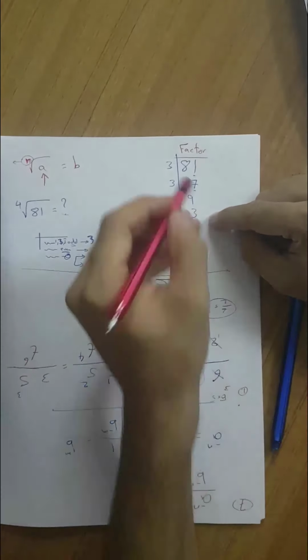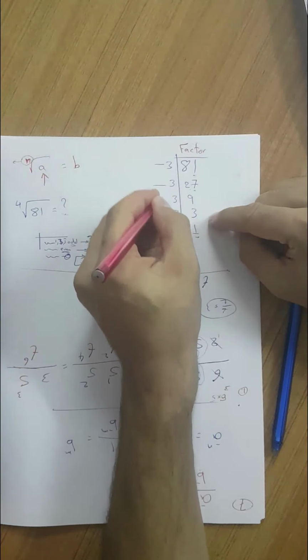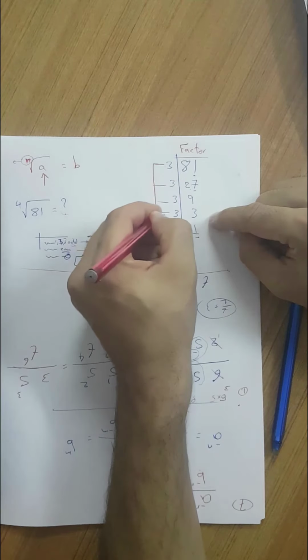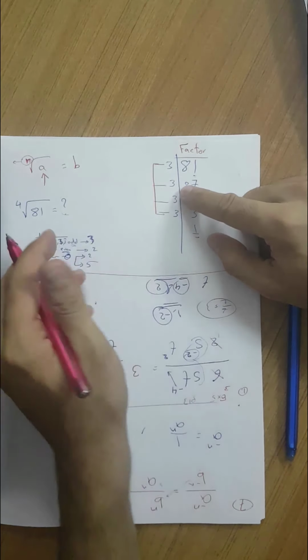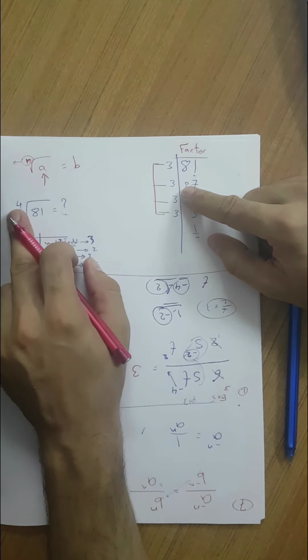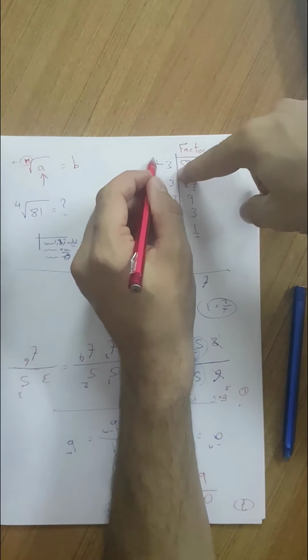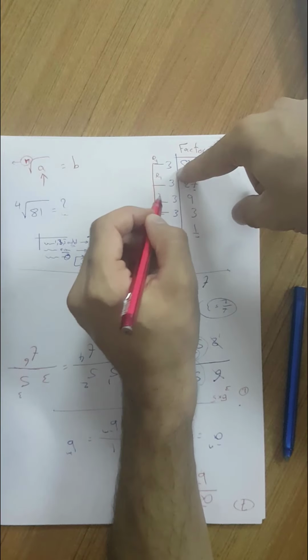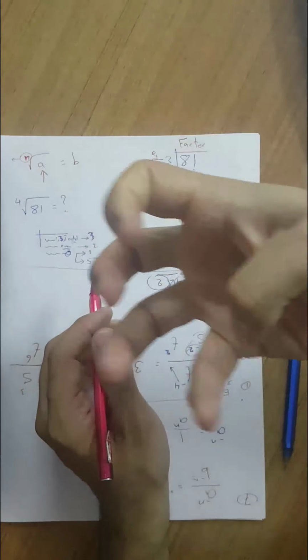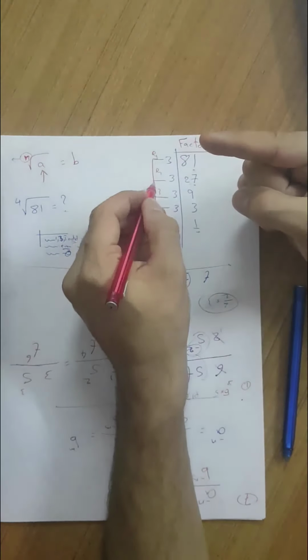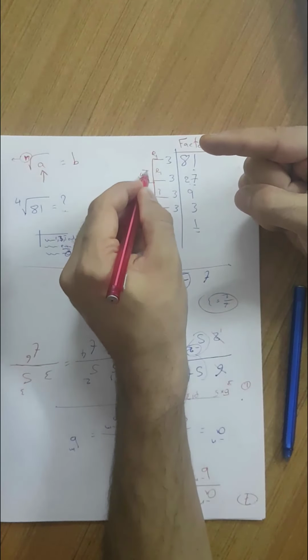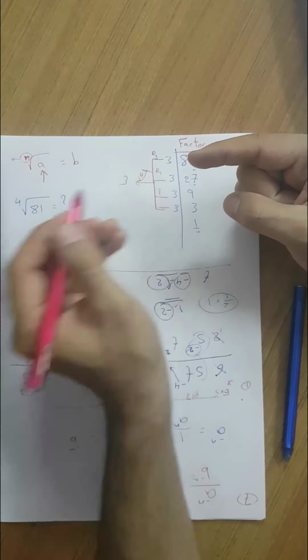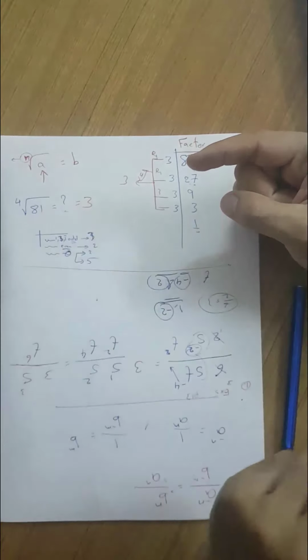So we have 1, 2, 3, 4 digits. All of them, they are 4. Now I have a 4th root, which means I need 4th root. This is root 1, root 2, root 3, root 4. So if I say 4th root, I will choose just 1, because you have a 4th root. So 1, 2, 3, 4 is equal to just 1. So I will say it is equal to 3.